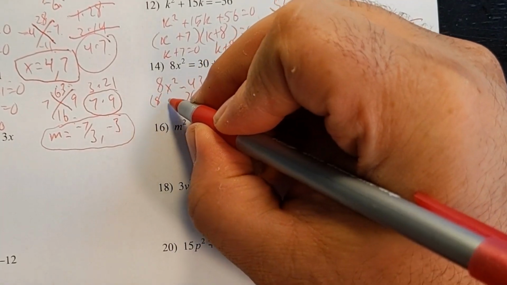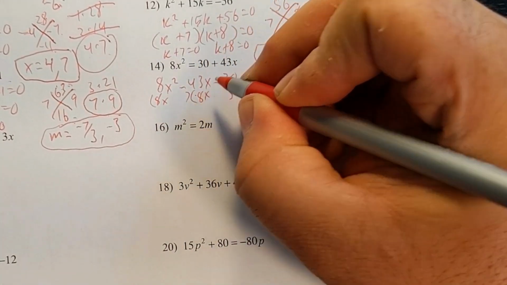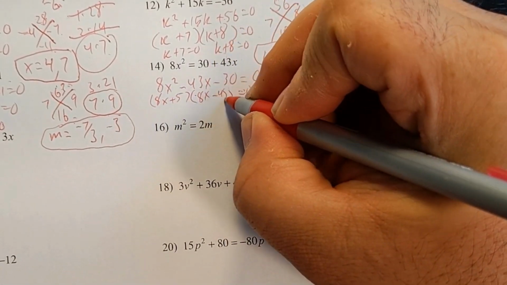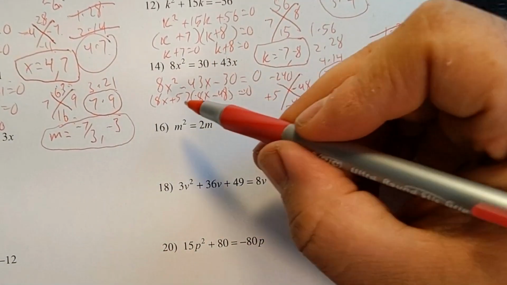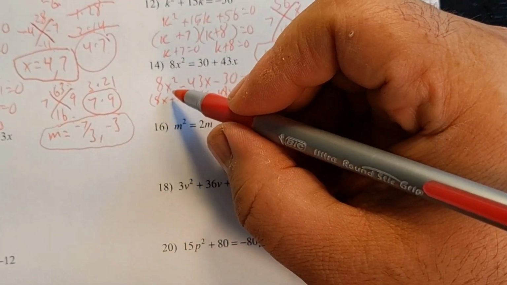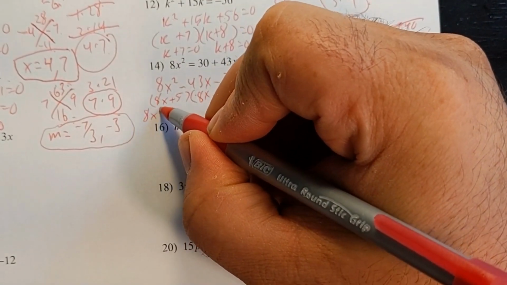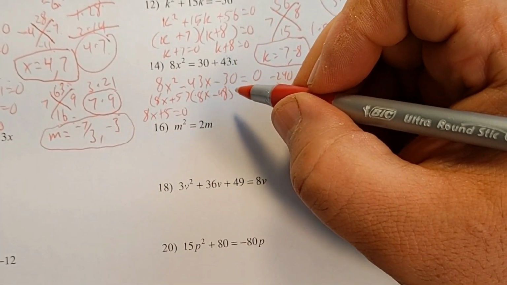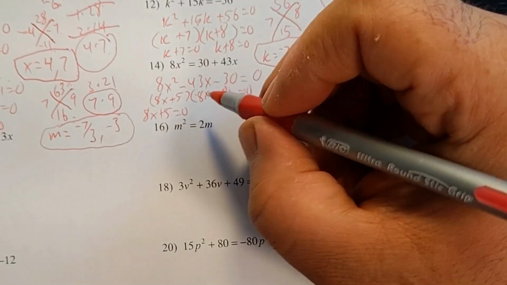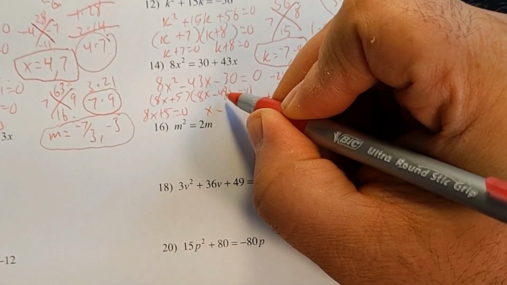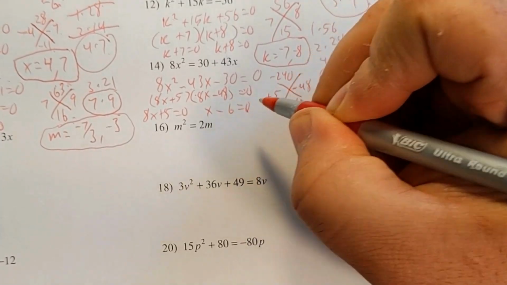8x squared is going to give us 8x for both of these in the front. The 5 and the negative 48 give us our second terms. 8x and 5 don't have a greatest common factor, so you can make those equal to 0. 8x and 48 do have a common factor. They can both be divided by 8. So if you divide them by 8, 8x divided by 8 is x. 48 divided by 8 is 6.